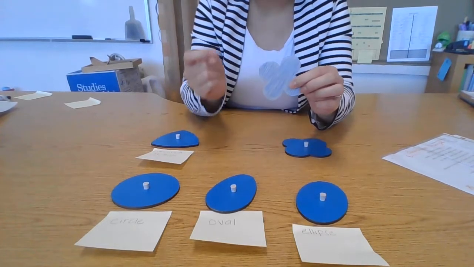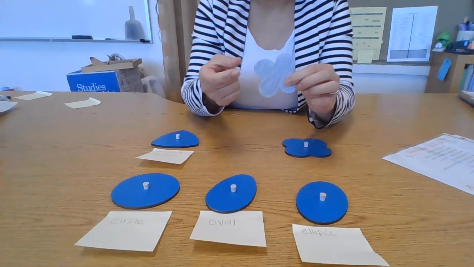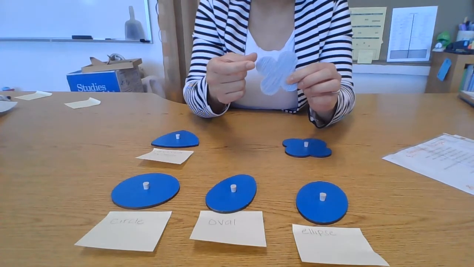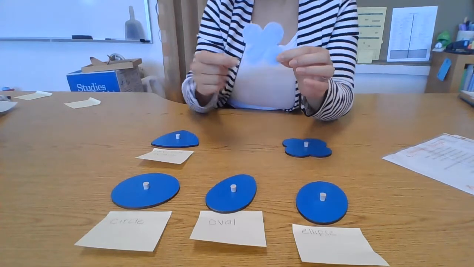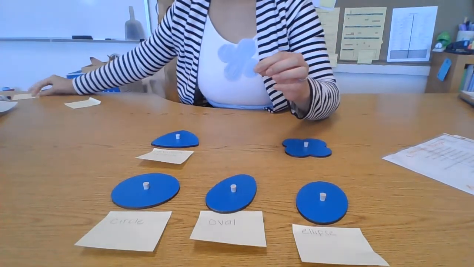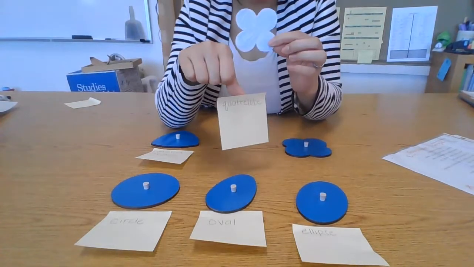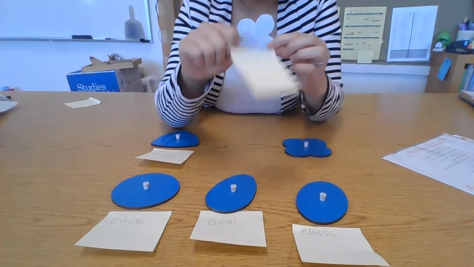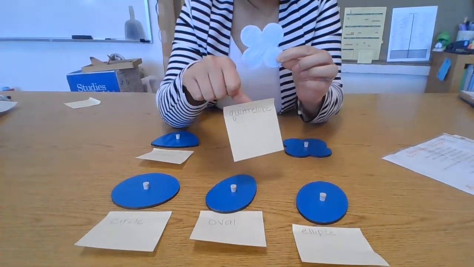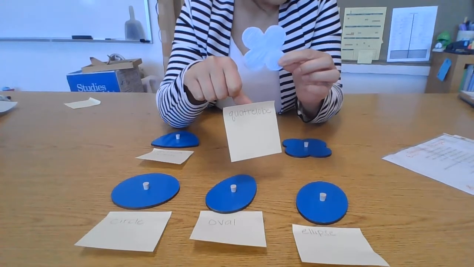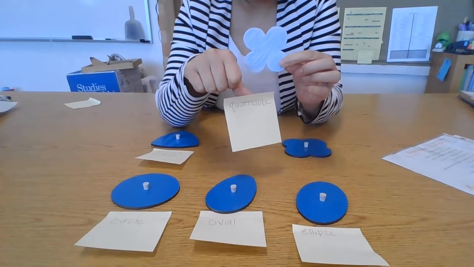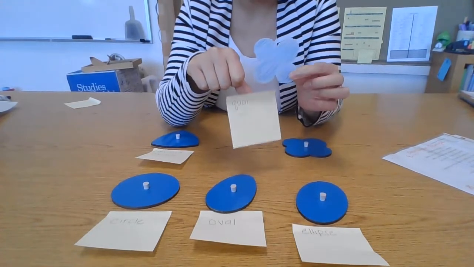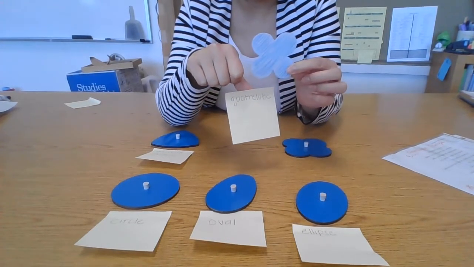If you count the number of petals, you'll see that it has 1, 2, 3, 4. So this name is called quatrelobe. Quatrelobe. Now, quattro means four. Lobe means rounded. So it's a four rounded shape, right? Quatrelobe.